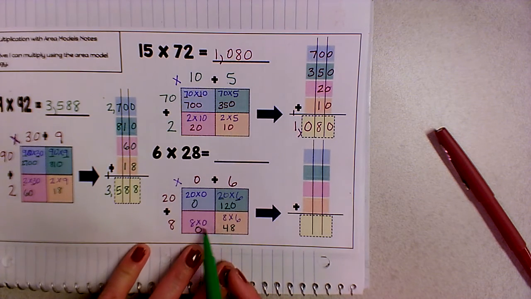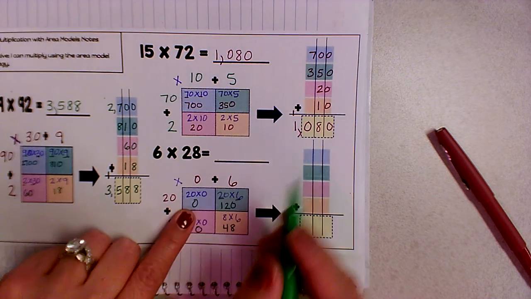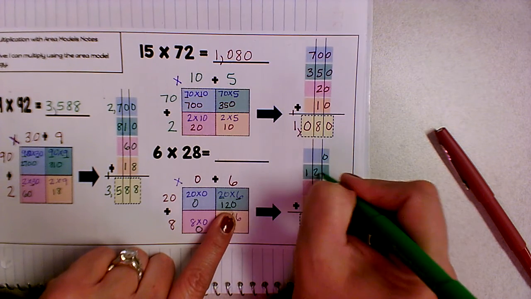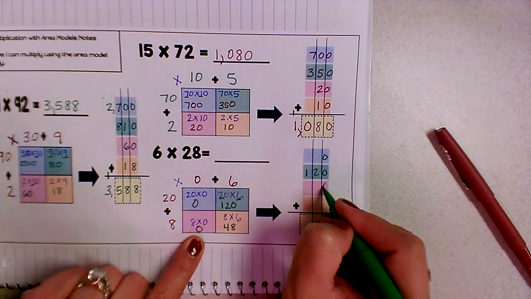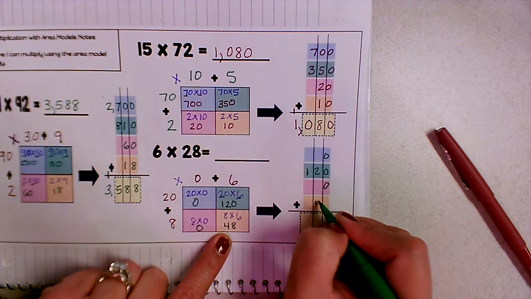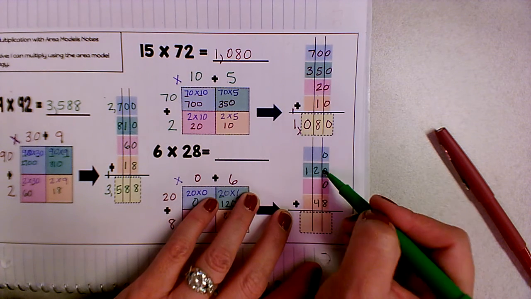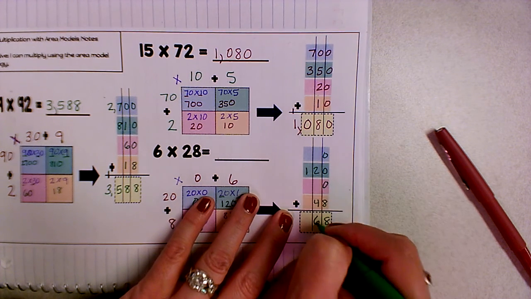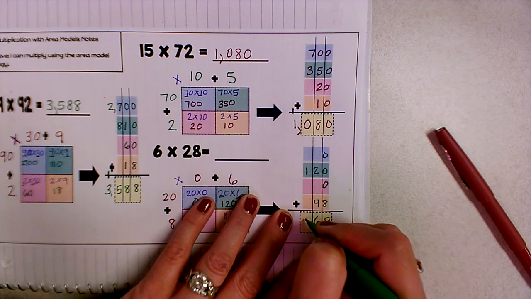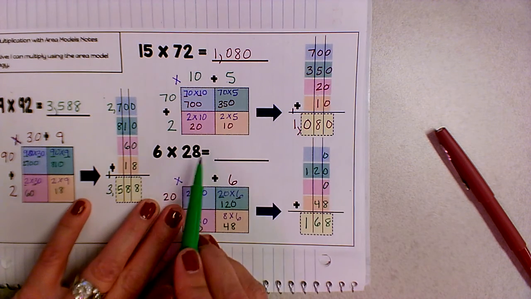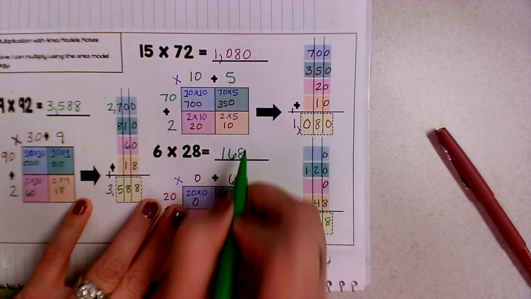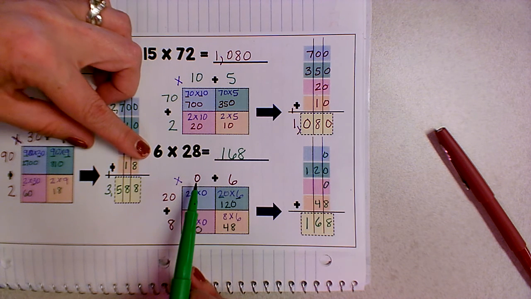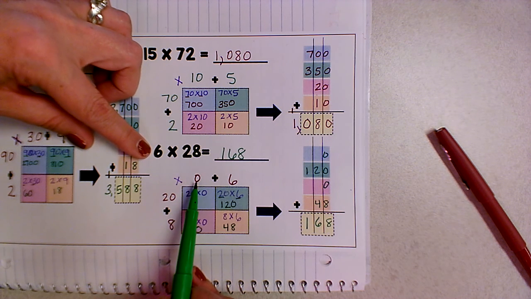All right, so now I've solved all of those. I'm going to bring them over. In my blue, there is 0. In my green, it's 120. In my pink, it was 0. And in my orange, there was 48. And I'm just going to add those. 0 plus 0 plus 0 is 0, plus 8 is 8. 2 and 4 is 6. Carried, and then 1 with nothing else is 1. So I know that 6 times 28 is 168. Remember, in this one, they didn't have a 10. So what did I put there? I just put a 0.